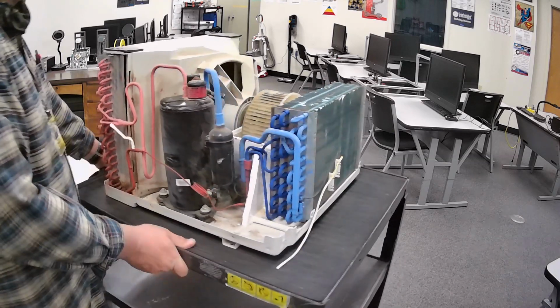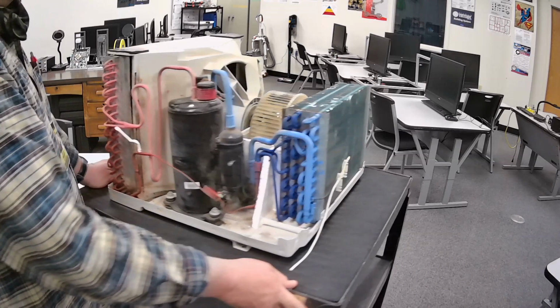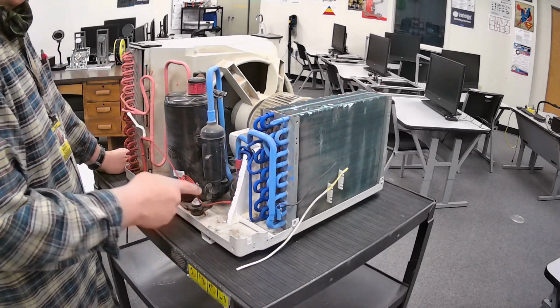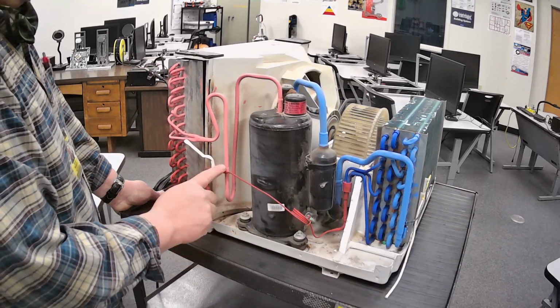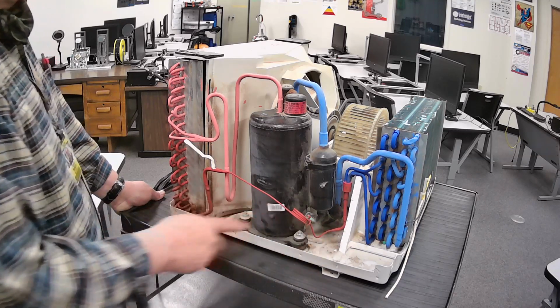We're going to start from the evaporator. All right. Here's a metering device. It doesn't always look like this. This is the metering device, this small, tiny little tube that wraps and goes into here. This is the metering device.